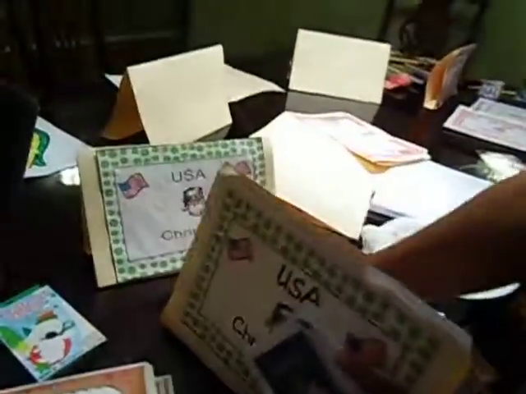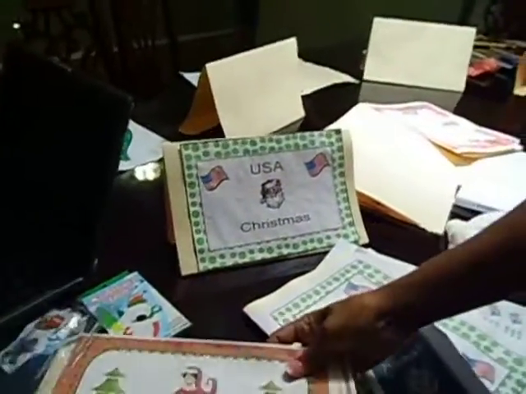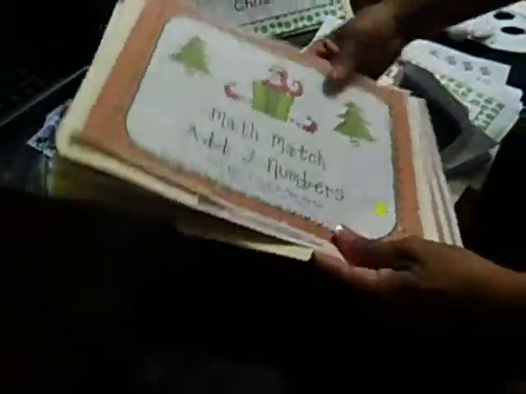Some other activities we have in here for other different multiple intelligences: we have a math game. Now this particular math game in the USA Christmas is for a higher level. And this game will be played with two. So this would be the intrapersonal, if I'm saying it right. But anyway, two kids will play this, and we have the directions right here in the beginning, and each child will have a game mat, and they will play the game.